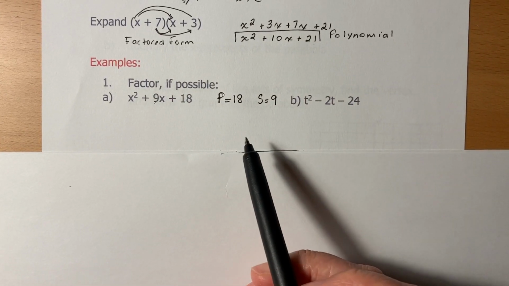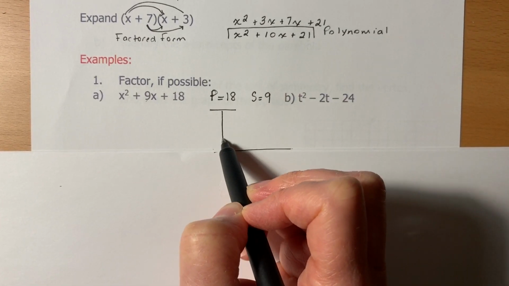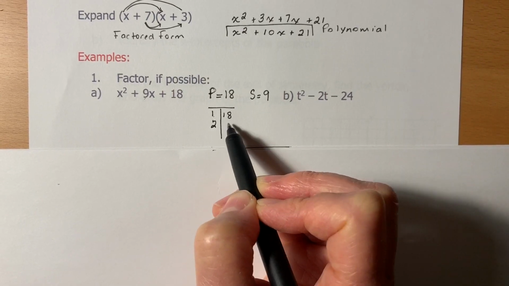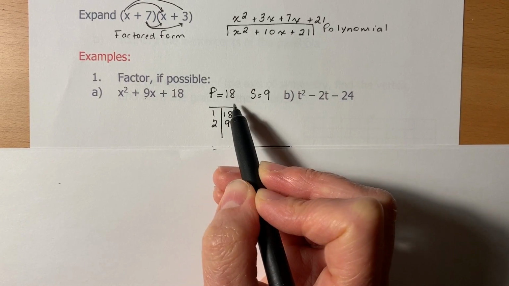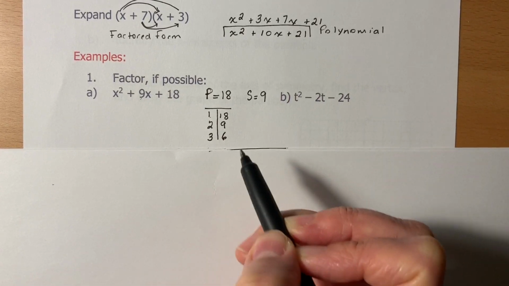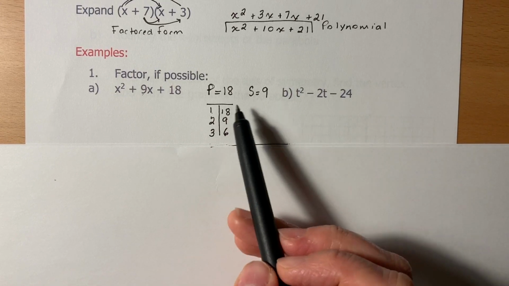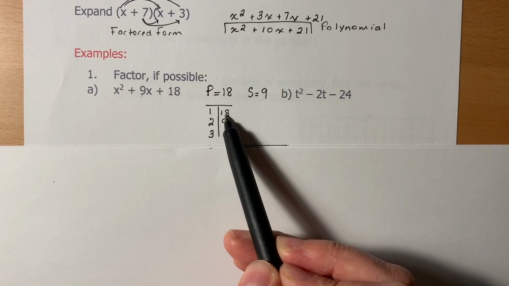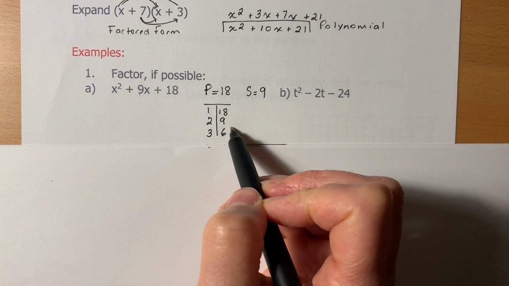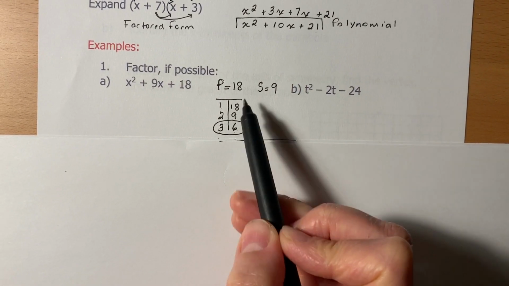Some people can see right away what those numbers are. Some people can't, and they need to go through the numbers that multiply to 18, like 1 and 18. 1 times 18, 18. 2 times 9. 4 doesn't go into it. 3 goes into it. How many times? 6 times. Like I said, 4 doesn't, 5 doesn't, 6 does, and now we're starting to repeat the numbers here. So which combination, not all of these multiply to 18, but which combination also adds to 9? And it's 3 and 6. 3 plus 6 is 9. 3 times 6 is 18.